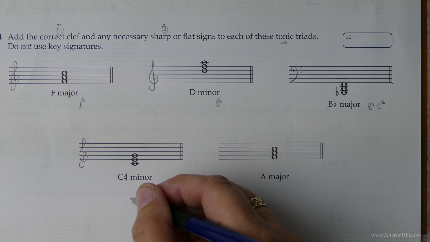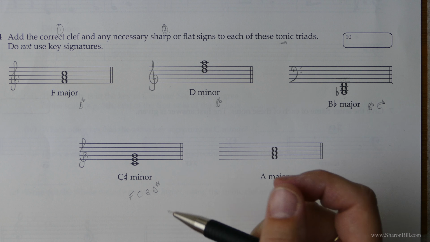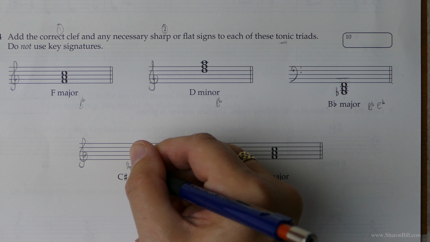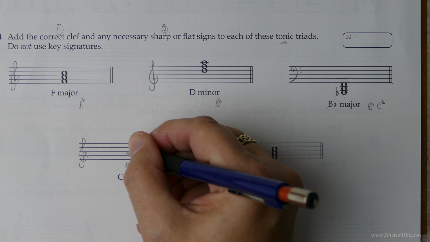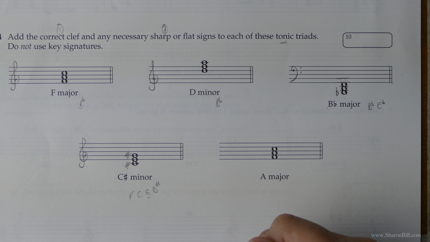So we know that we've got F, C, G, D sharps in the key signature. So here we have a C, E, G. So the C, of course, must be sharpened for the tonic to be C sharp minor. And then also the G sharp needs to be sharpened because that's part of the key signature.